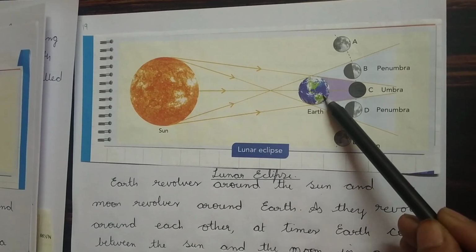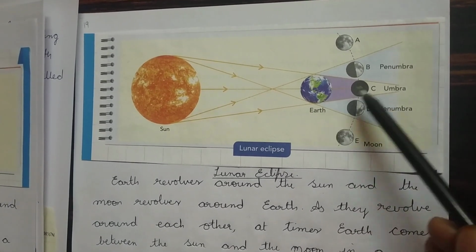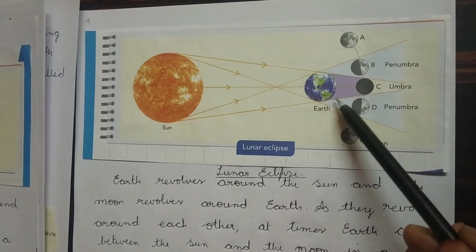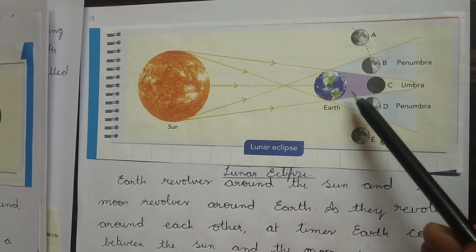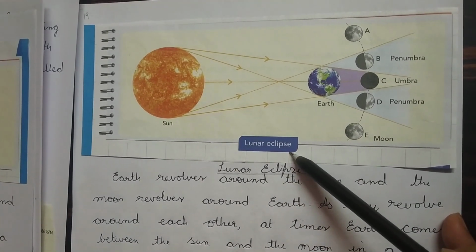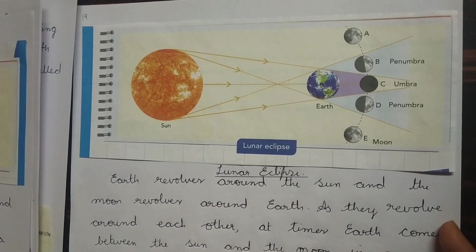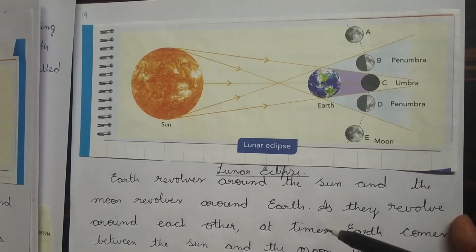Hence, the people living in that region cannot see the light of the moon. When the moon is completely hidden due to the dark shadow of the earth, it is called the total lunar eclipse. When a small part of the moon's surface is hidden, it is called the partial eclipse.